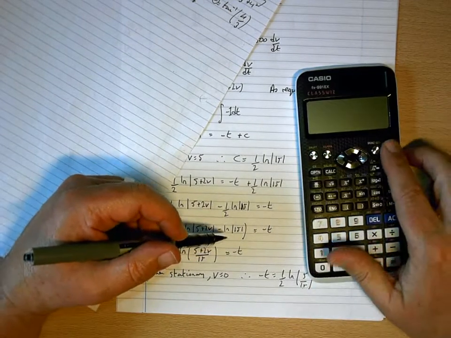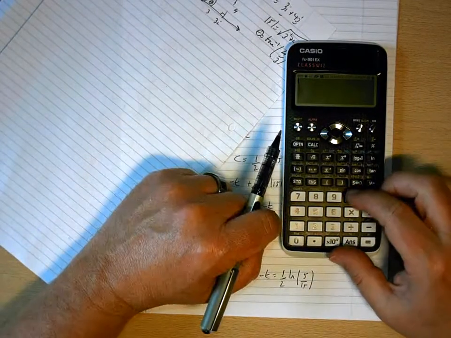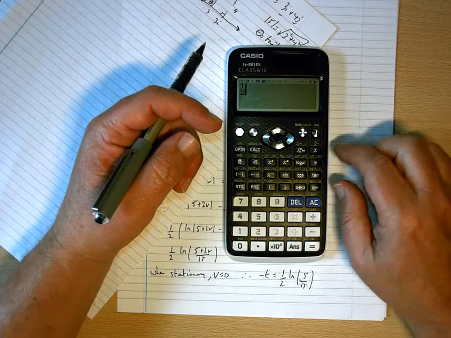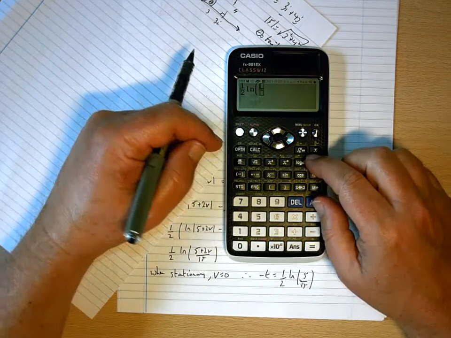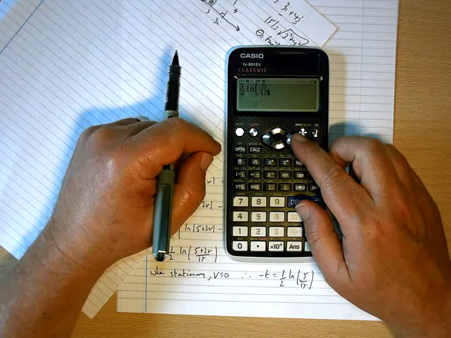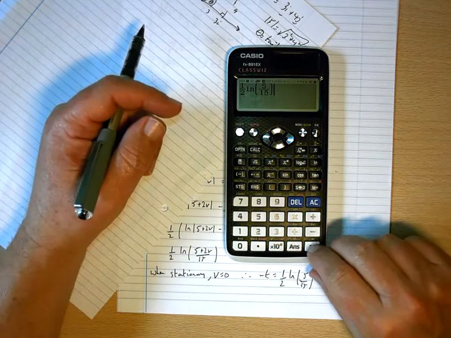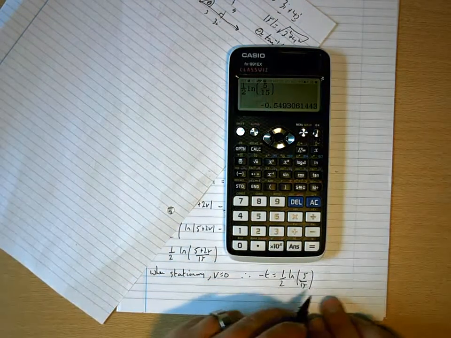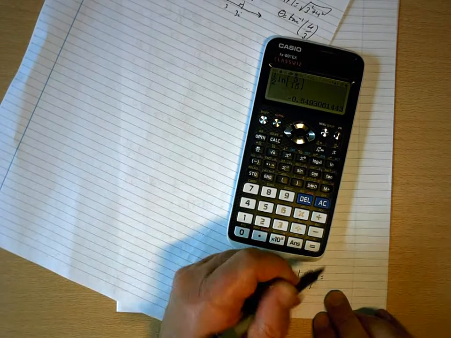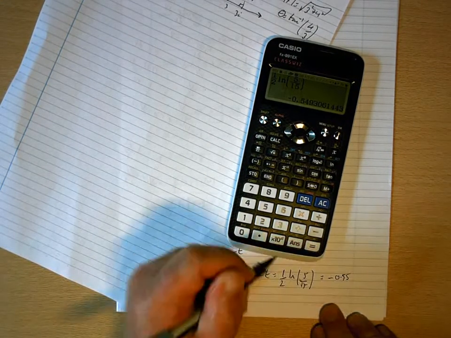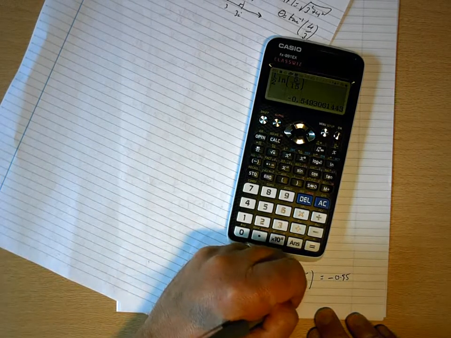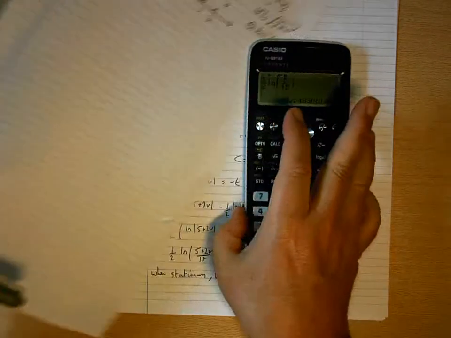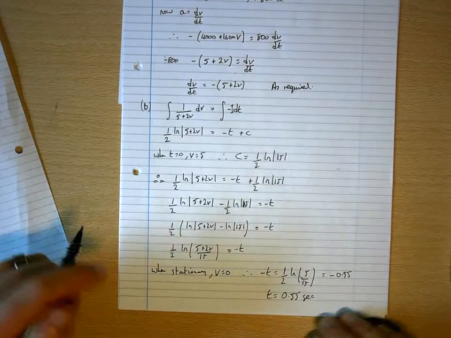Right, so on my calculator I'm going to put in half times the natural log of 5 over 15, or a third if you're faster with your brain. So that's minus 0.55. So minus t is minus 0.55, so t will be 0.55 seconds. So that's B part 1.